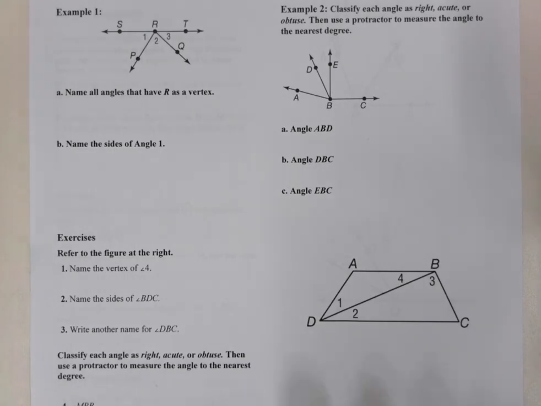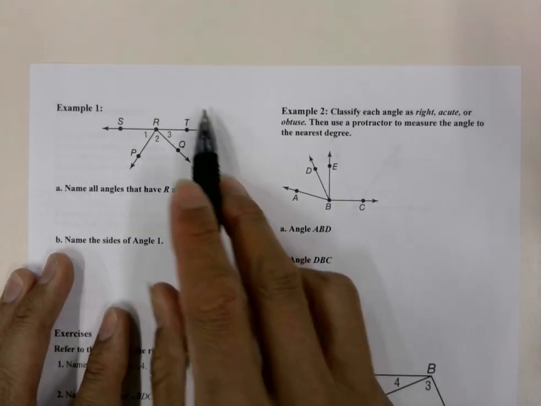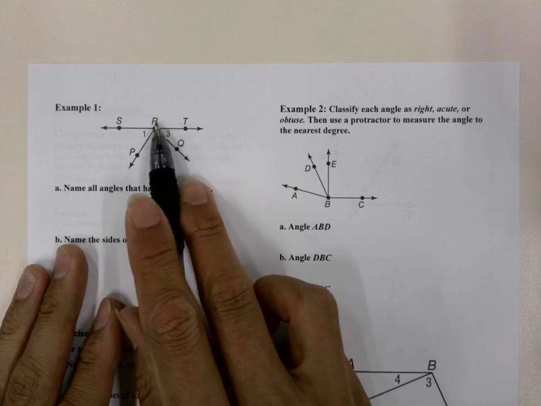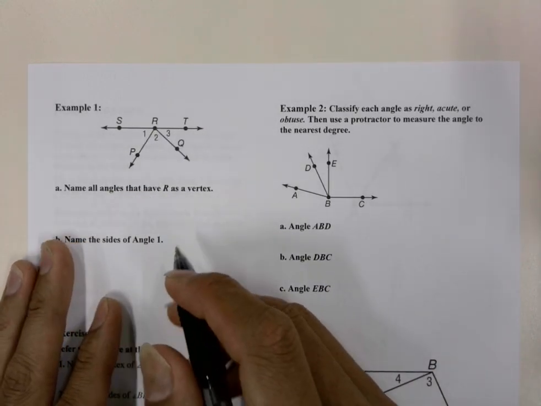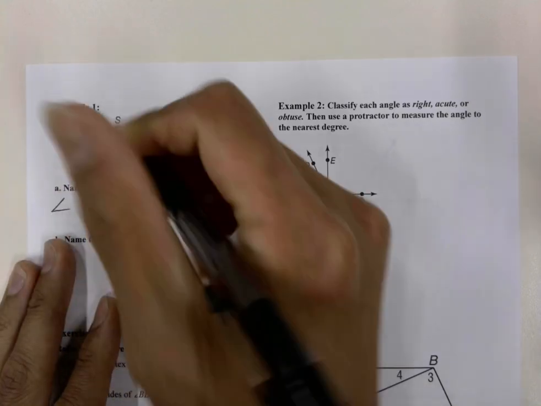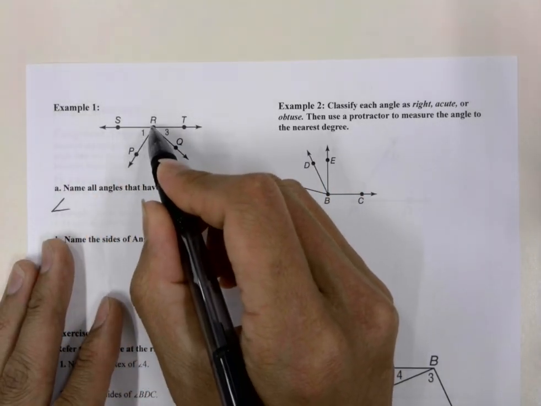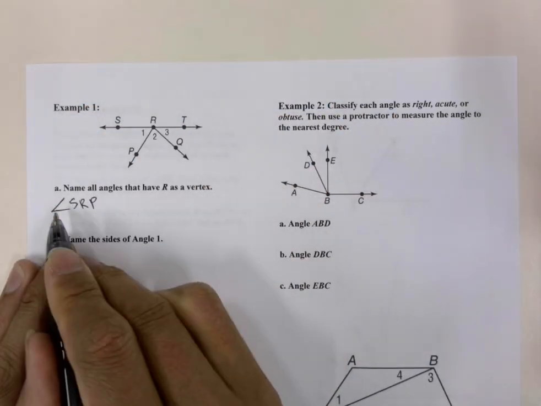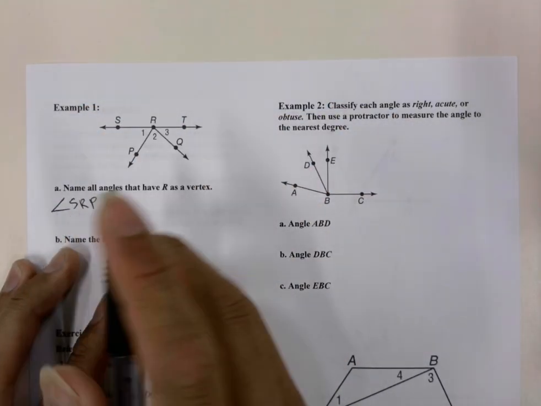And so let's go ahead and turn the page. We have our first example. We have this figure, and name all the angles that have R as a vertex. So point R as a vertex. There are quite a few angles there. Let's go ahead and start with the first one. It's SRP. Notice that the vertex R is in the center when we name it. SRP. R is the vertex of the angle.